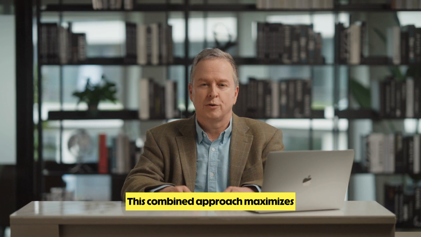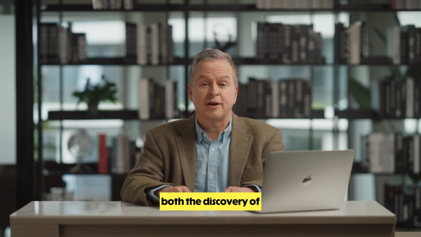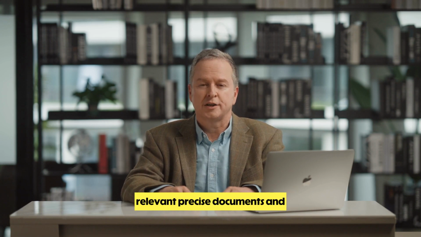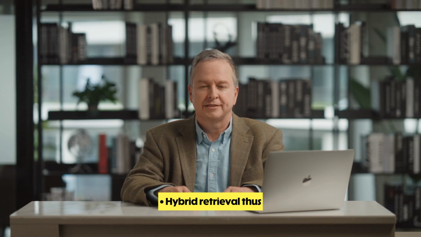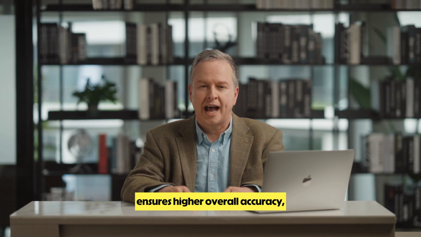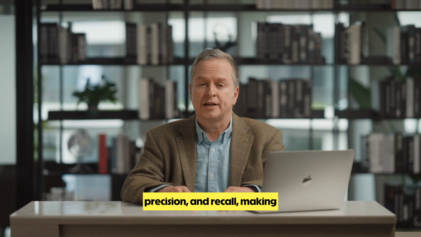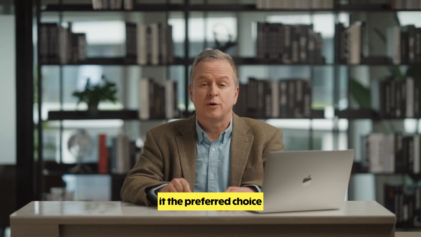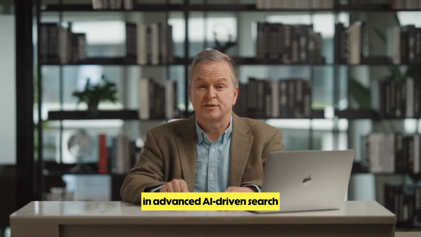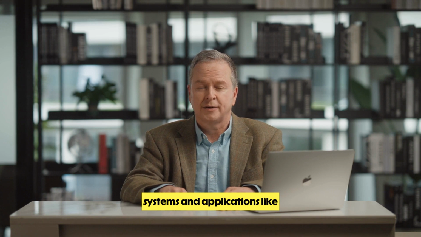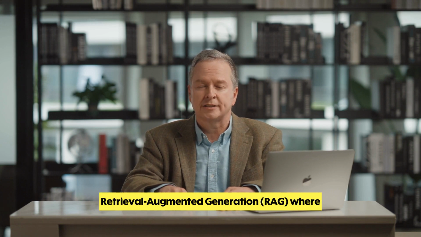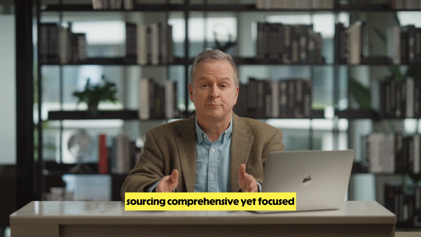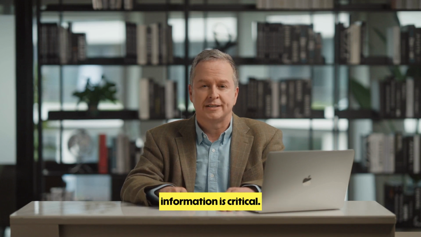This combined approach maximizes both the discovery of relevant, precise documents and the contextual coverage needed for deeper insights. Hybrid retrieval thus ensures higher overall accuracy, precision, and recall, making it the preferred choice in advanced AI-driven search systems and applications like Retrieval Augmented Generation, RAG, where sourcing comprehensive yet focused information is critical.